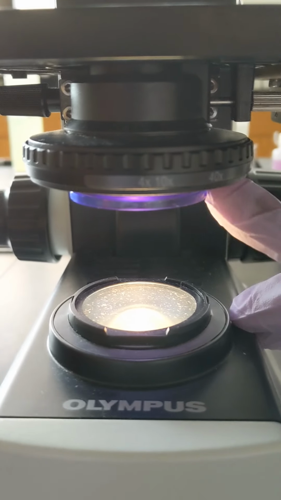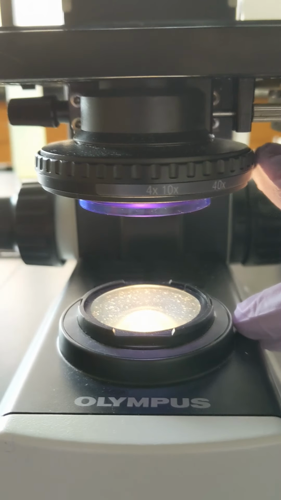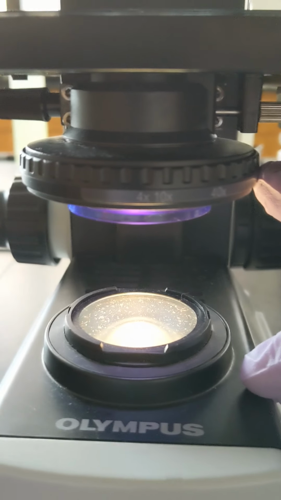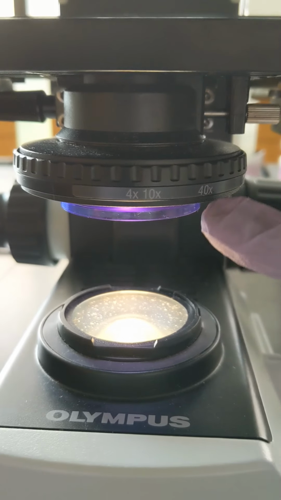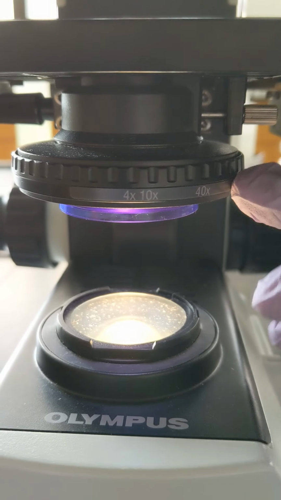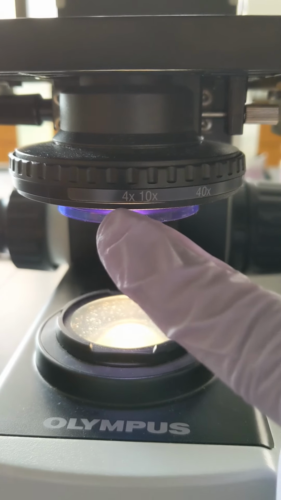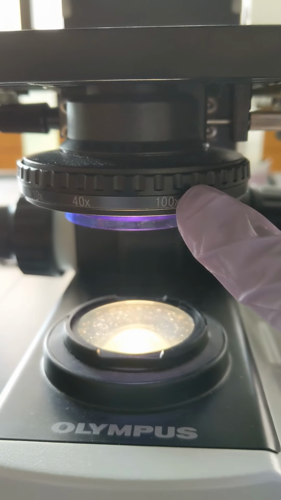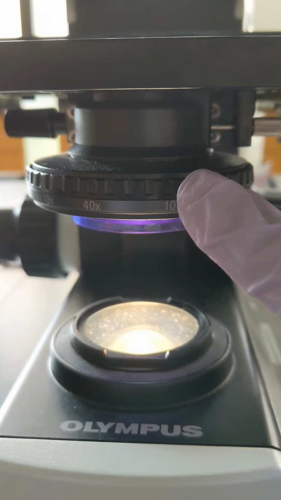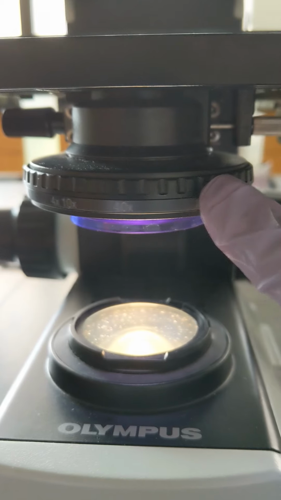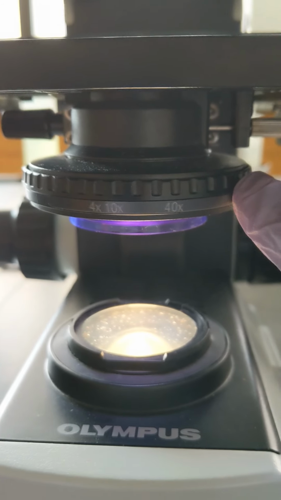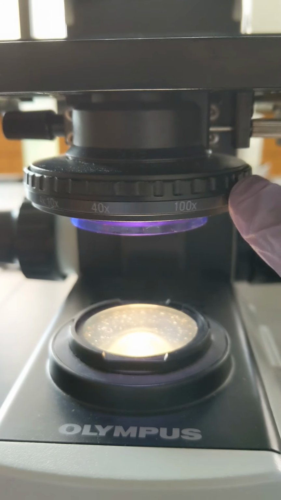Directly above the light source is the iris diaphragm. This controls the amount of light that passes through your specimen. There are markings for 4x, 10x, 40x and 100x. These correspond to the objective lenses. You should change the position of the iris diaphragm for each objective.